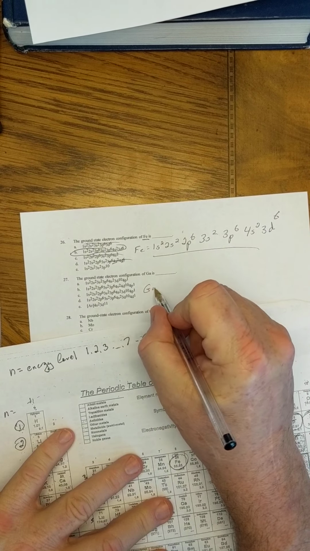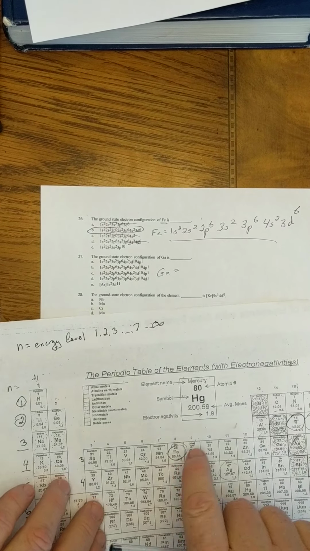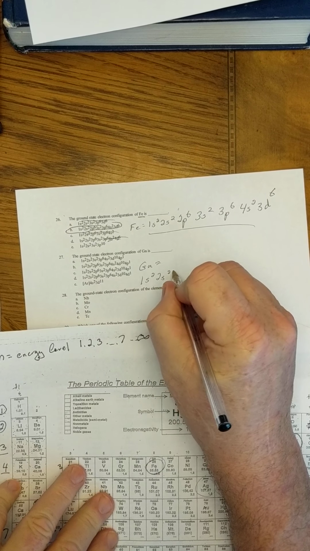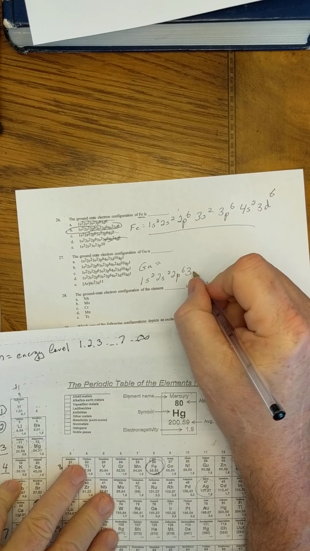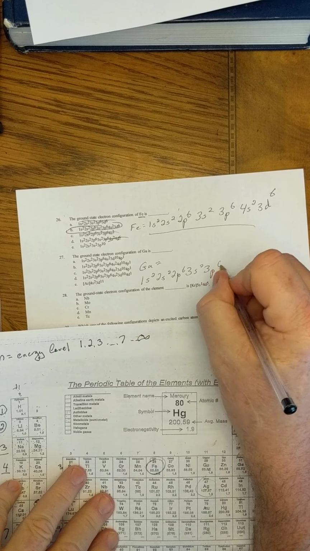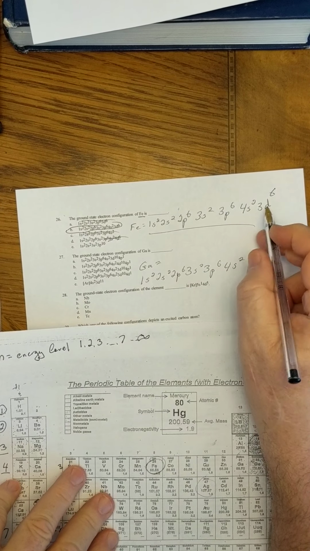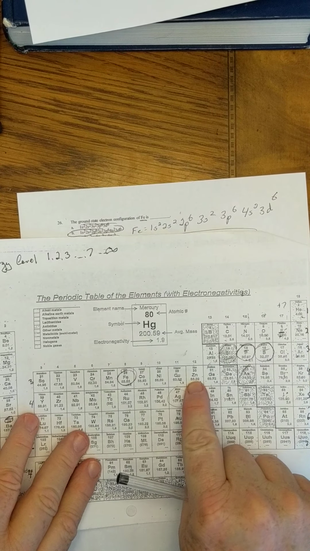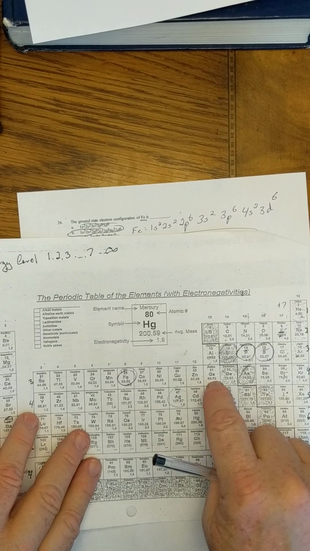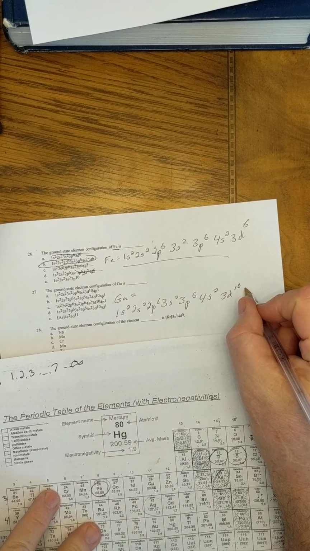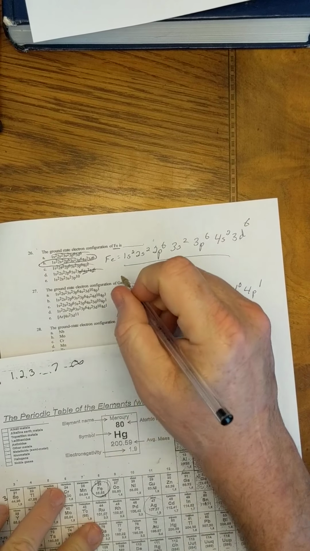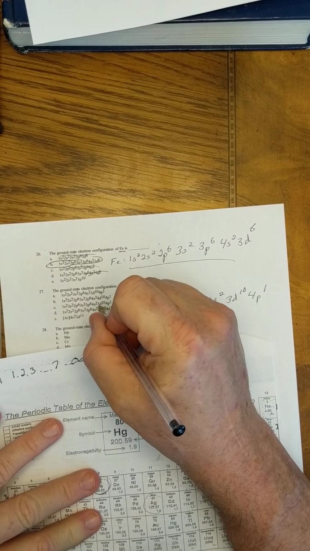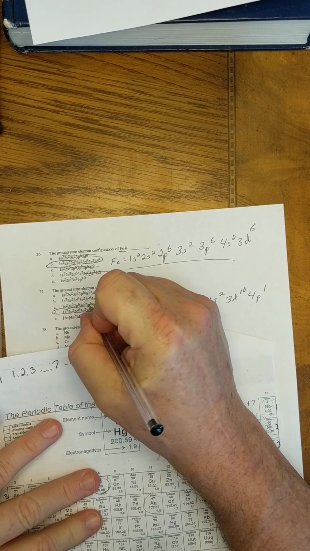Gallium. Gallium's past iron, so I'm going to just repeat everything I did for iron. 1s2, 2s2, 2p6, 3s2, 3p6, 4s2, and now I'm going to fill out my D, 3d10. Now I go out to the 3d10, that's zinc, and then 1, 2, or just 1, it's gallium. So it ends with a 4p1. So I end up with D as an answer.